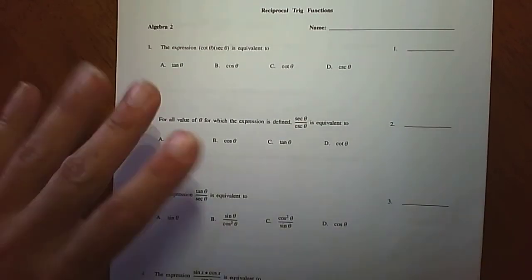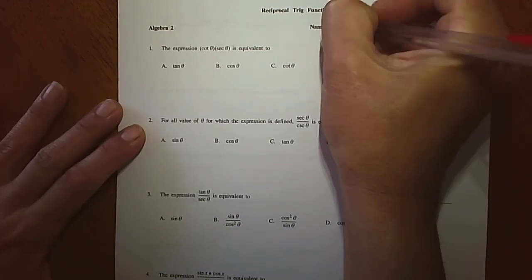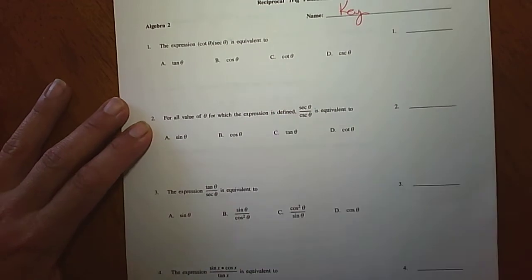What I'm going to do today is run through the homework that was due, reciprocal trig functions, and you guys can see how you did. So make my key here.